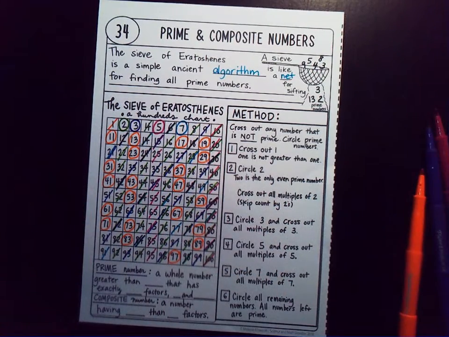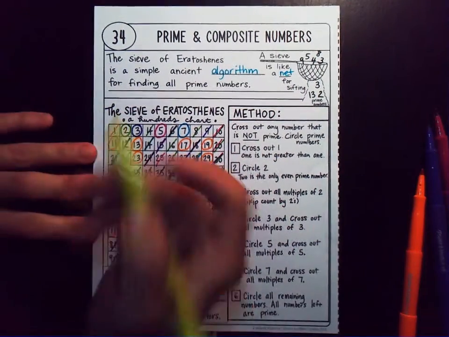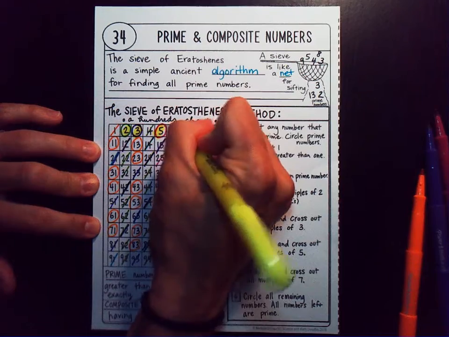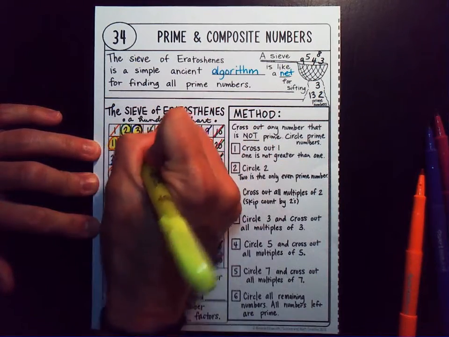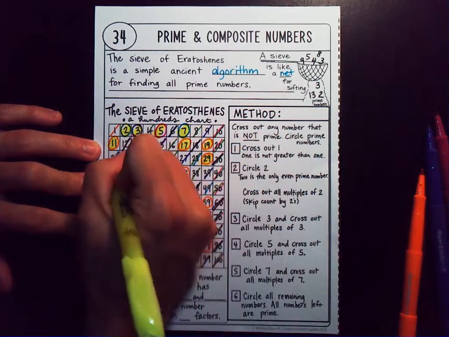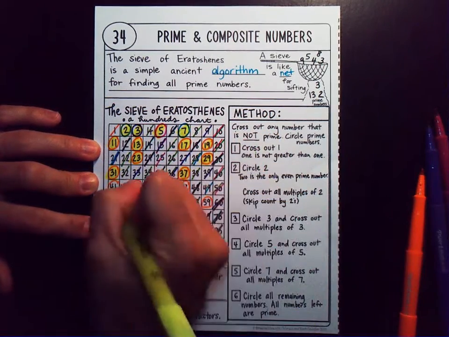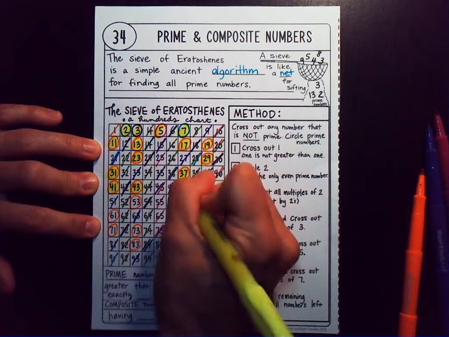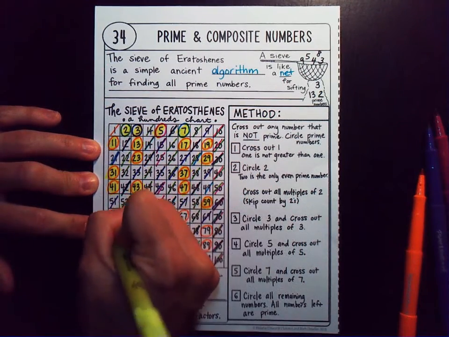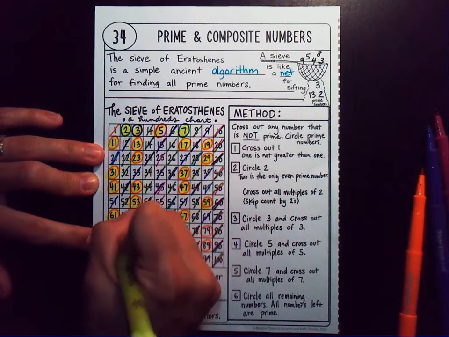Next thing I'm going to do, just to make sure that these numbers stand out a little bit more, I'm just going to go through and highlight them so that they are easy to see for you on the video. And there's pretty much 2 methods to determining all of your primes. You can do the Sieve of Eratosthenes, or you can memorize them.